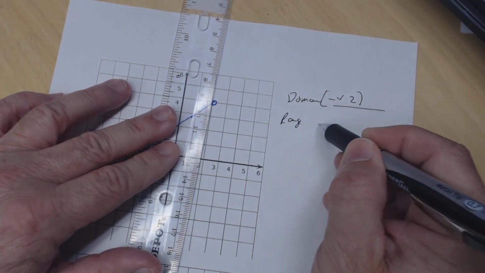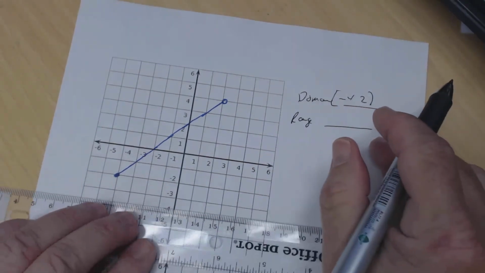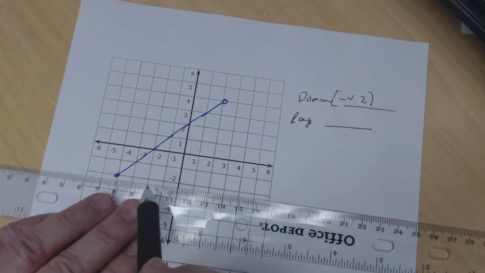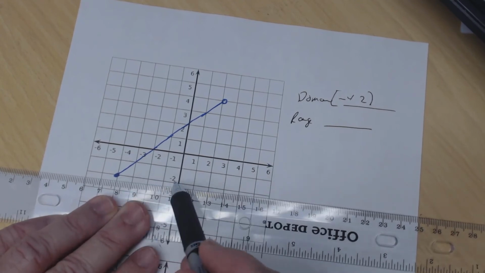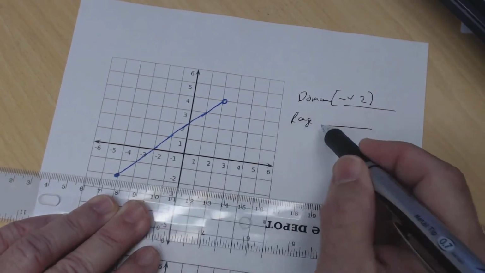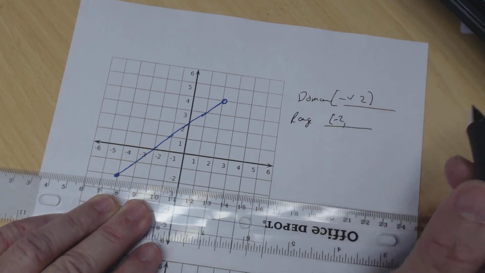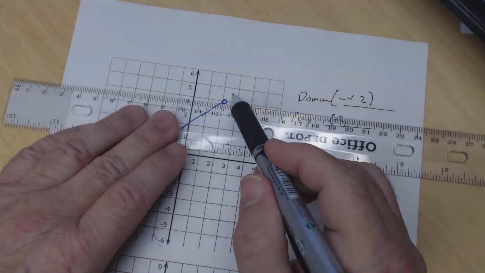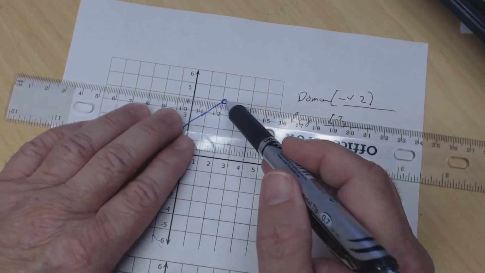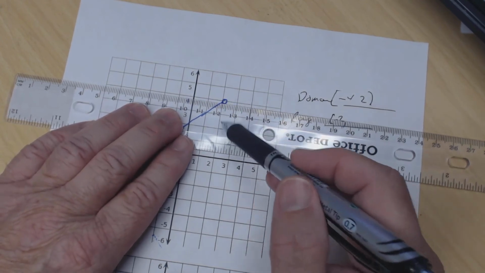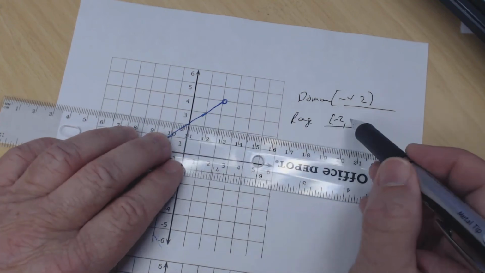Range. I go from bottom up. So when I go from bottom up, I start touching the graph here. That y value is negative 2. Closed circle, so we use a bracket. All the way to, I stop here because there's no arrow. That's where I stop. Since it's an open circle, I can't use it. But that y value is 4, so it would be parentheses.